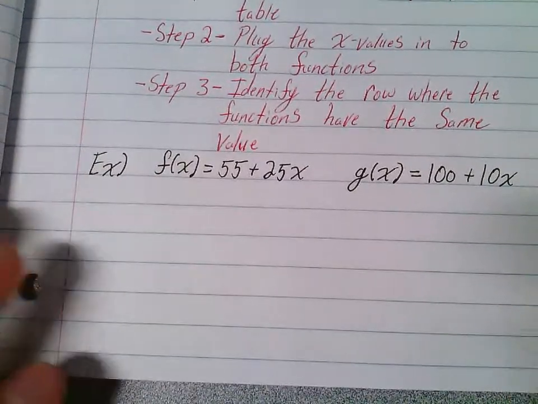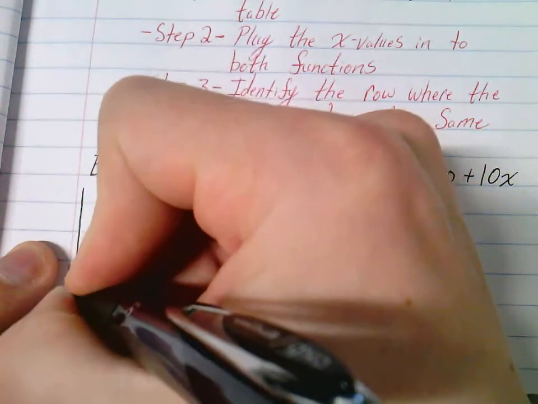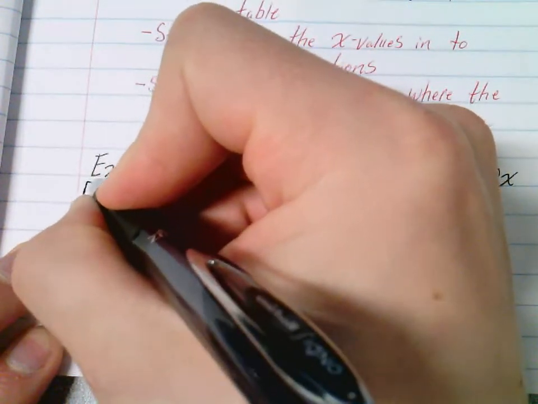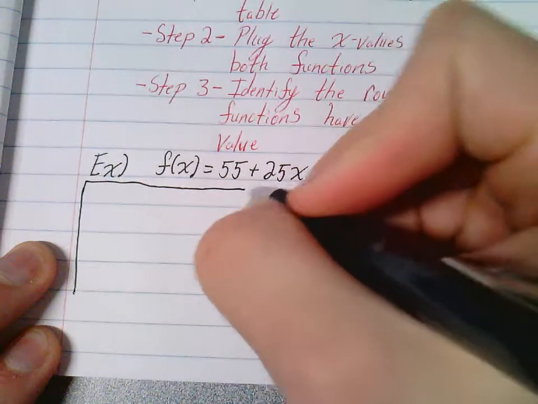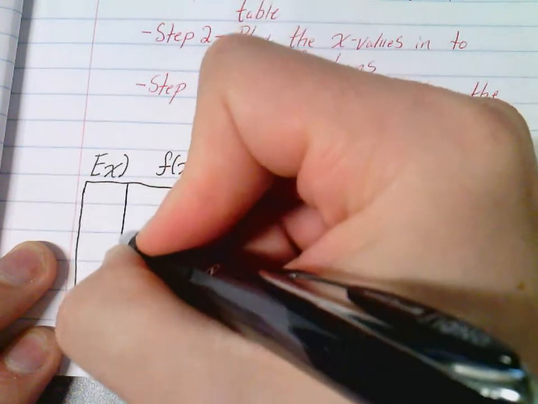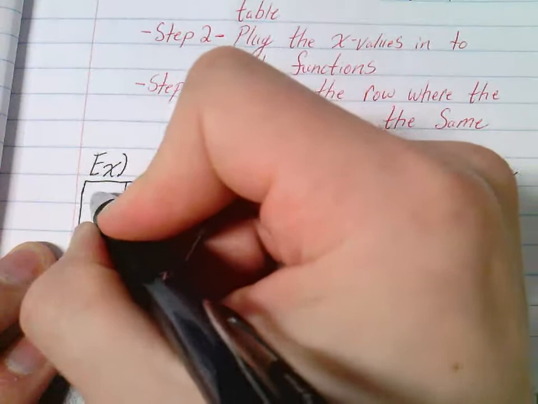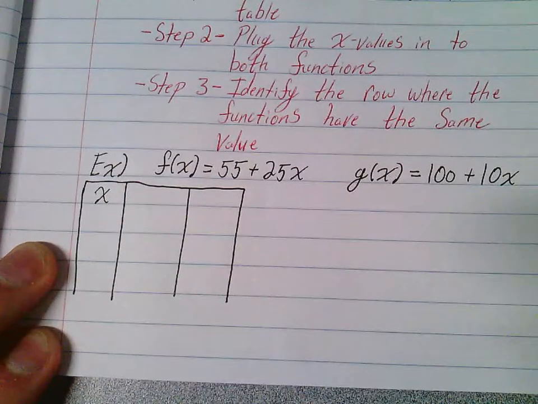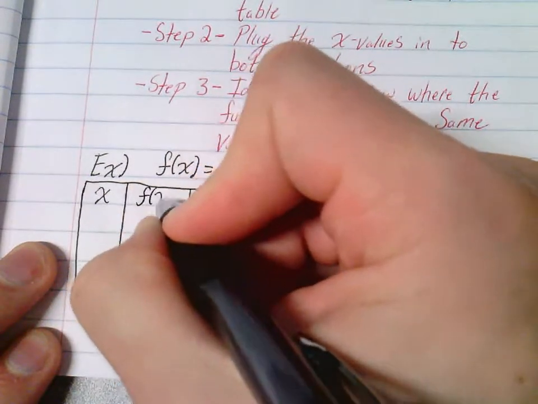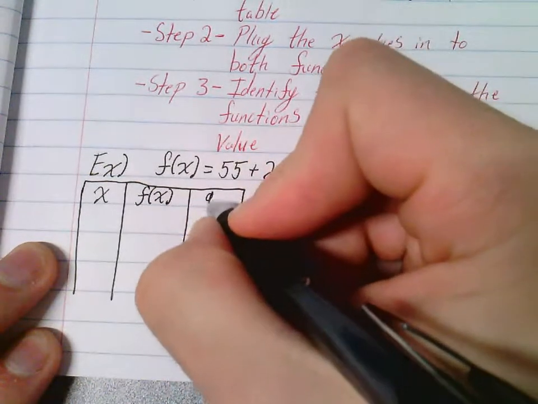We'll build a table. So let's get a table going. We don't know how many rows it needs to be yet. It depends on how many guesses it takes us. I know I need 3 columns. 1, 2, and 3. This first one will be my x. These will be the x values that we pick. The second column is our f of x, the values of the function, and then g of x.